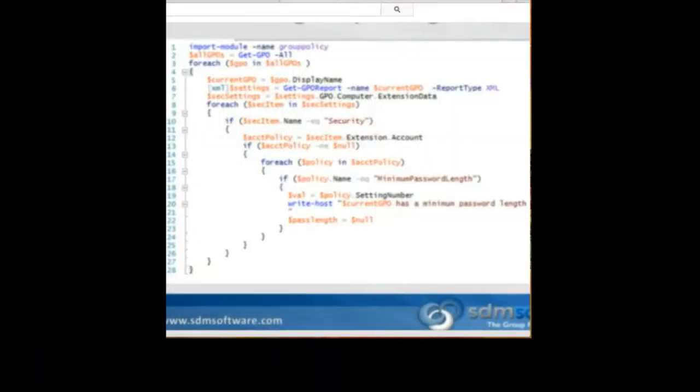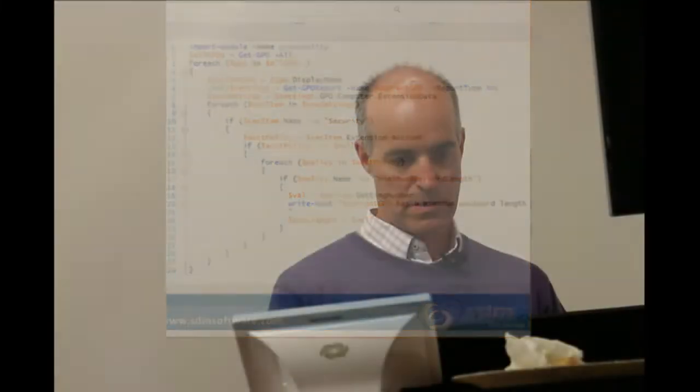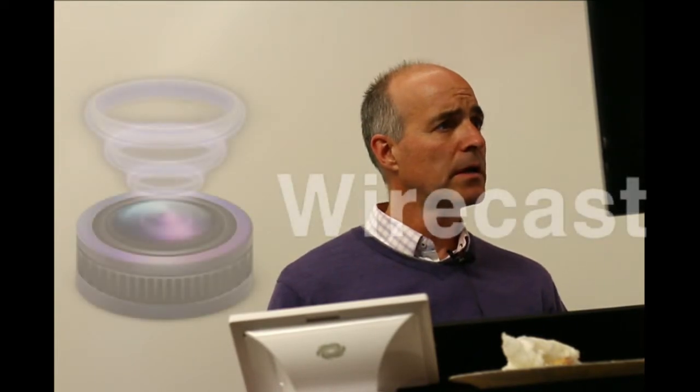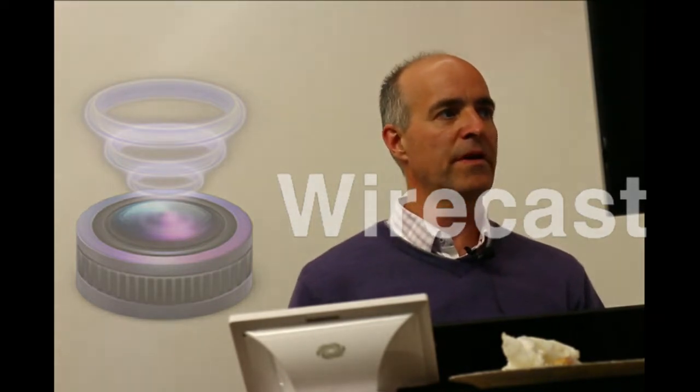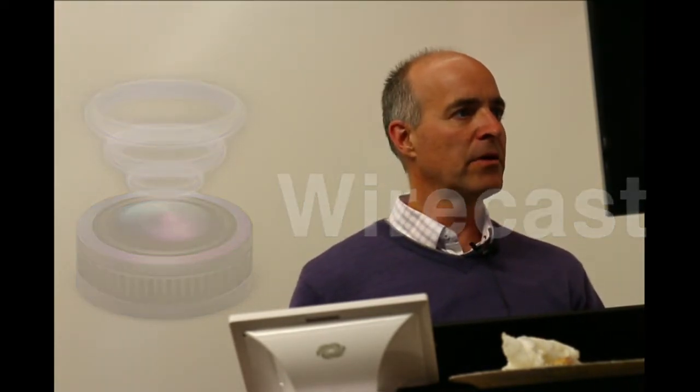Let me just drop out of this for a second and I'll show you a little bit about how that script works. In this case, what I'm doing is getting all of the GPOs in the domain, storing them in a variable called all GPOs, and then iterating through them, getting the current GPO's name, and generating a report on it.